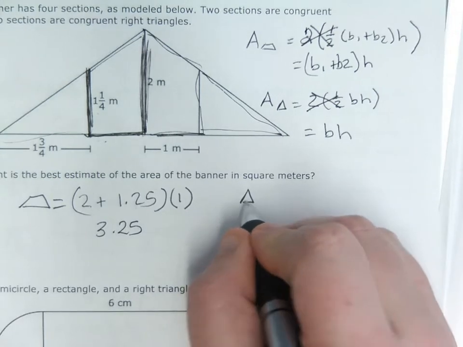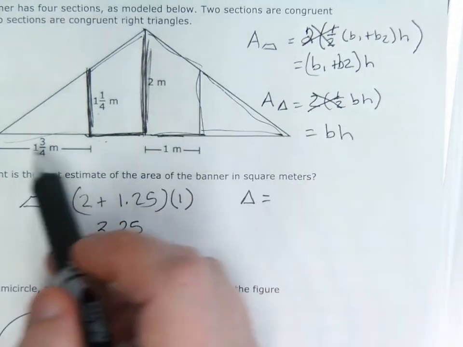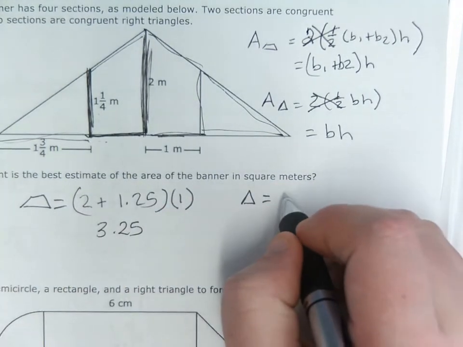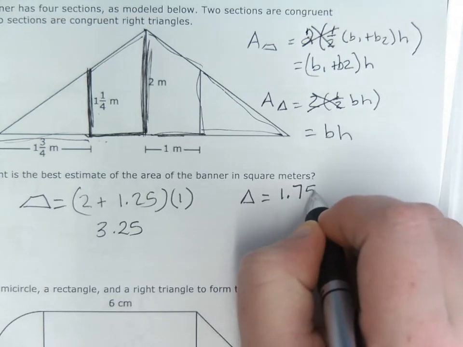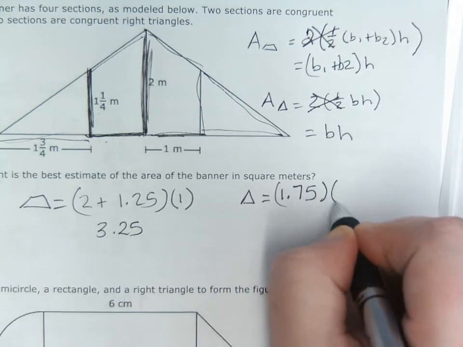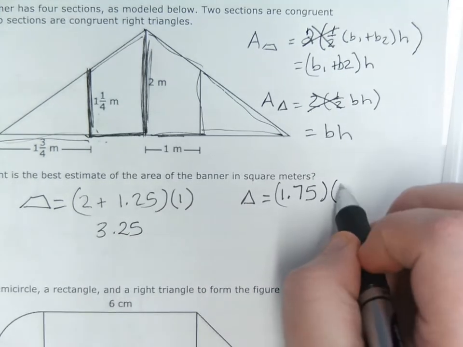And then my triangle is going to be the base times the height. So the base of the triangle is 1.75 times that 1.25.